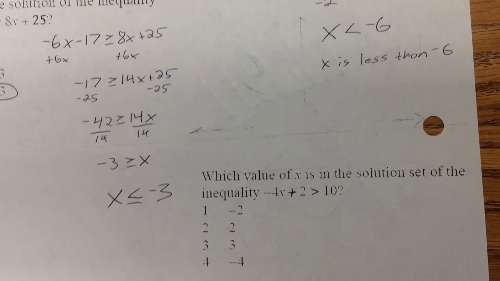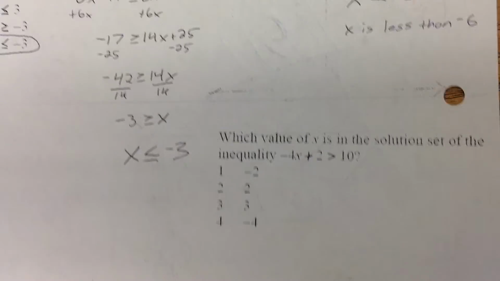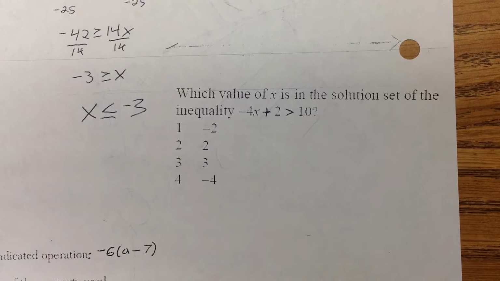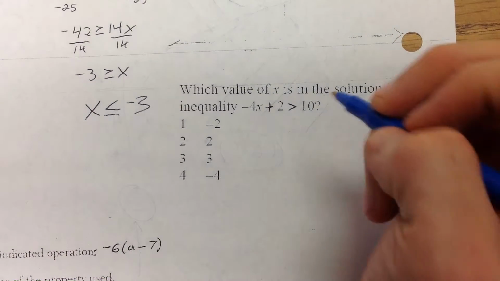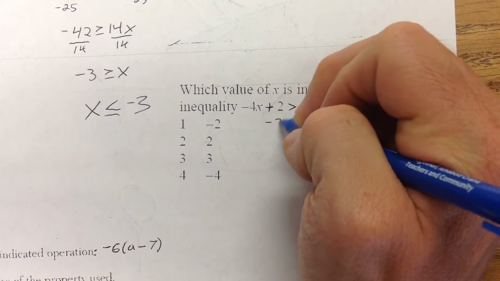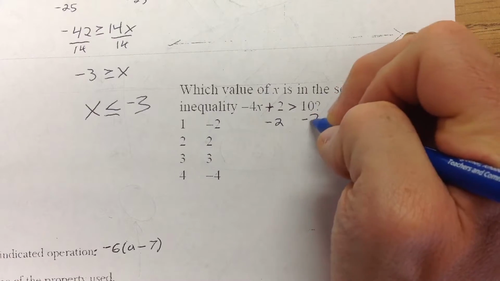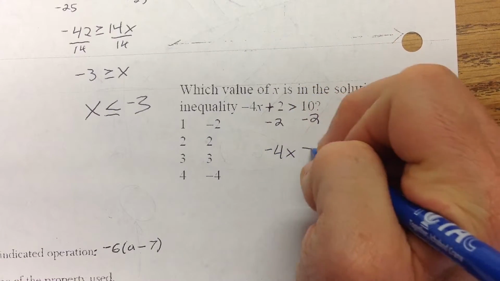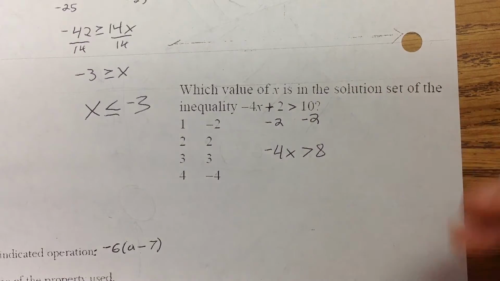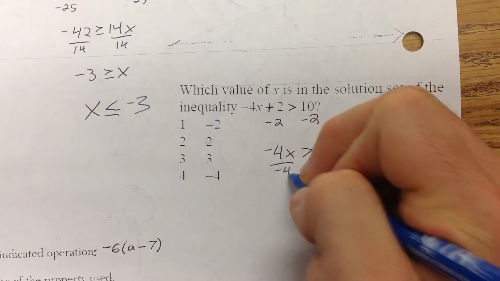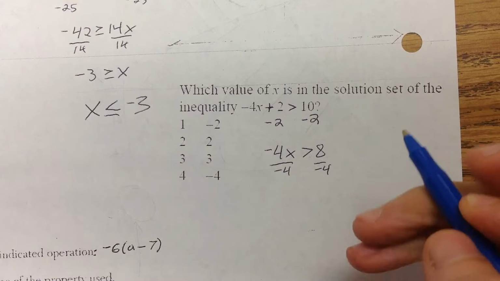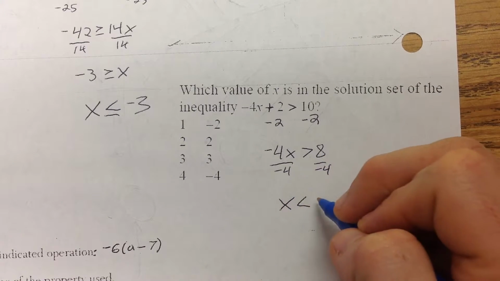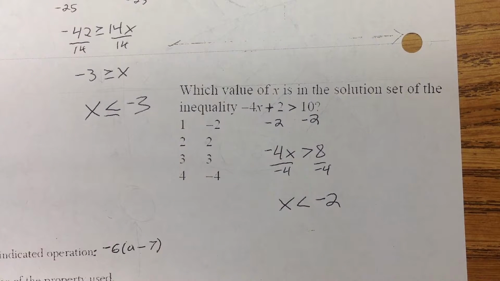All right, let's try another one. What value of x is in the solution set of the inequality negative 4x plus 2 is greater than 10? Again, we can just solve this one. There's room here, I don't even have to rewrite it. Subtract 2. Negative 4x is greater than 8. Divide both sides by a negative 4. And because I'm dividing by a negative, this flips around and becomes x is less than negative 2.